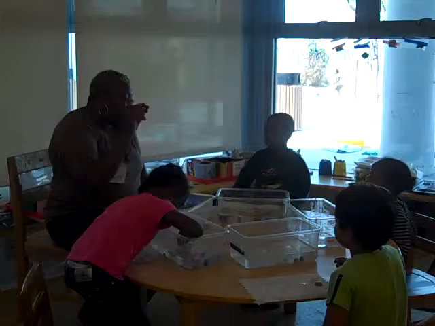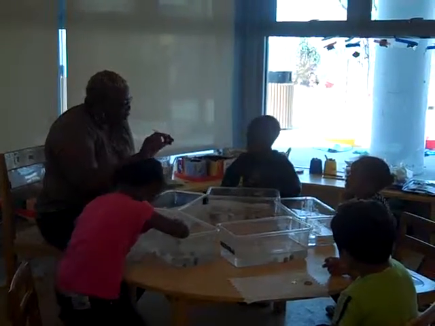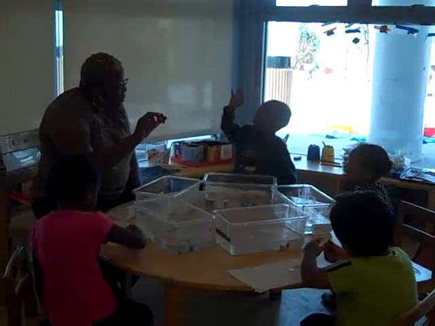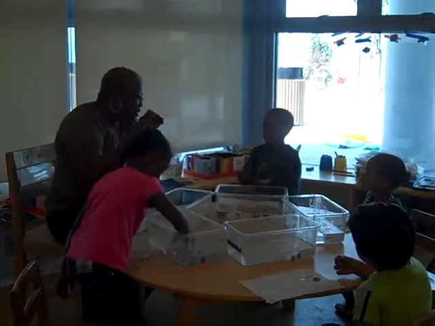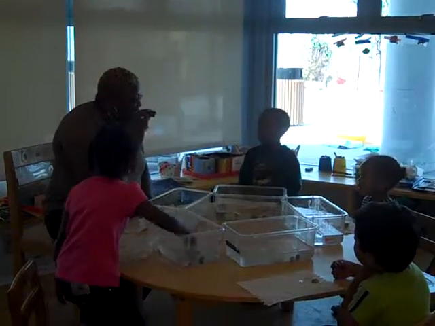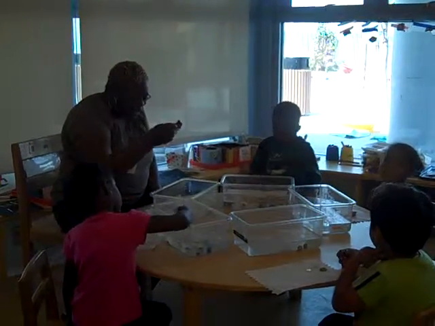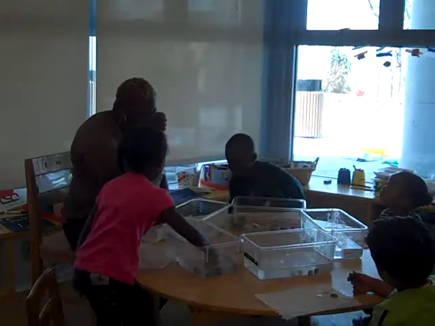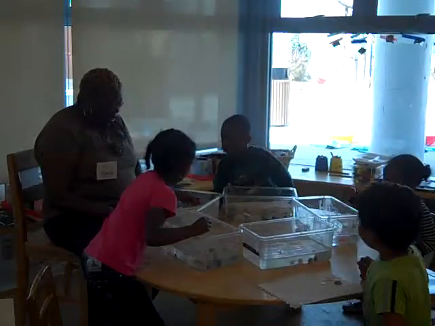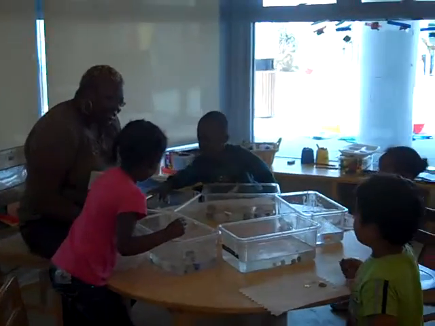This is a star shape, and it's also a button. Here goes the button. Let's see what it does. It's floating.